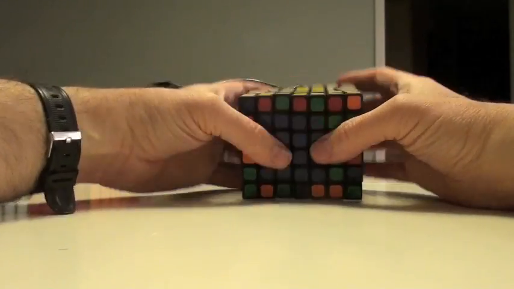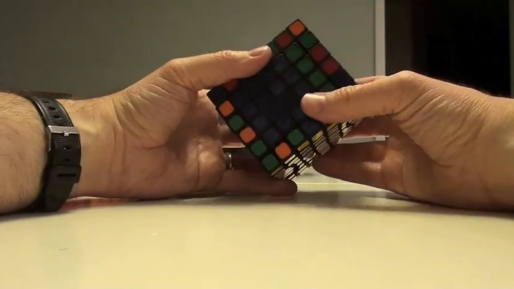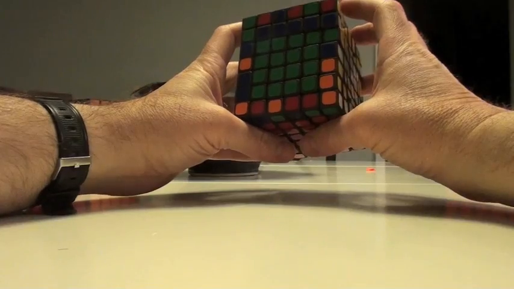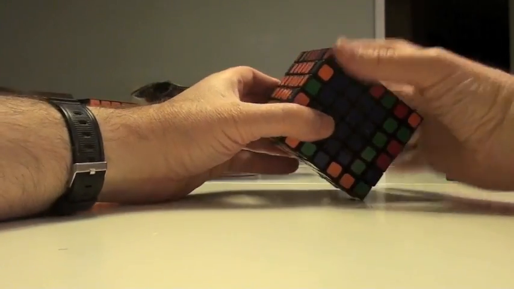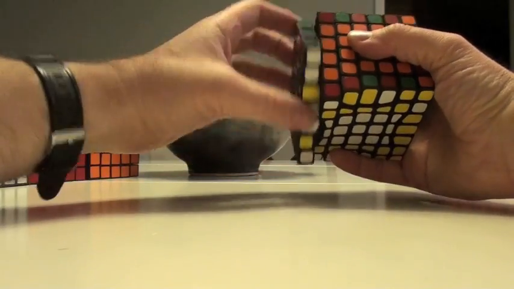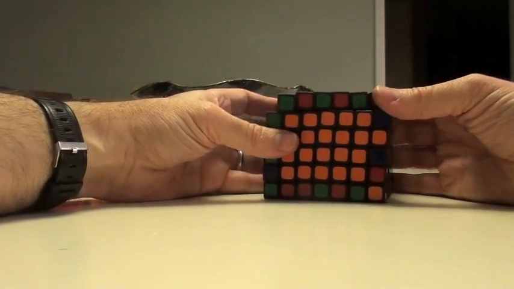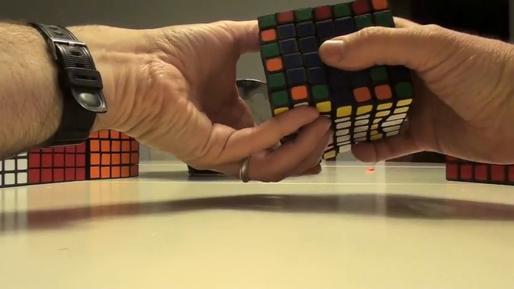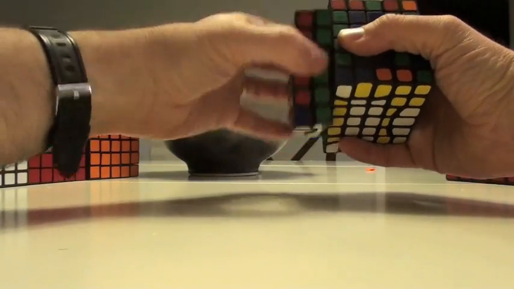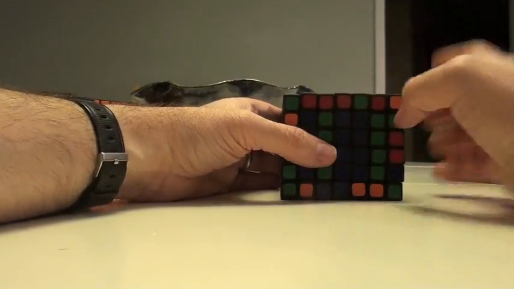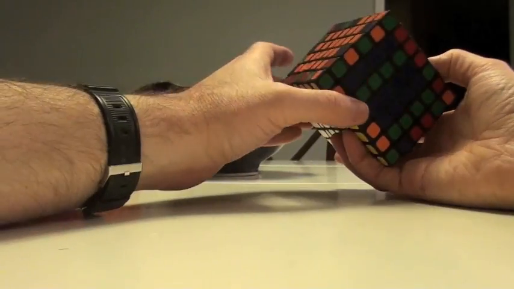Now I have to remember at this point, yellow is on top. Any other reds? Nope. Right over here. So same thing. Turn it in, double turn, and move it back. And now we're free to move this guy in. And then there were four. One more. Where's my last one?